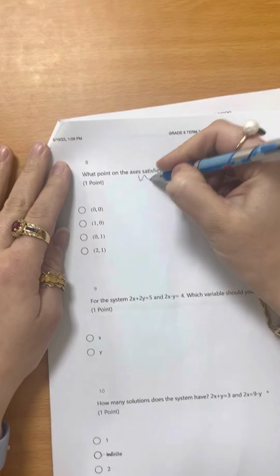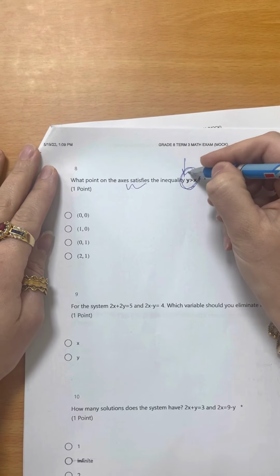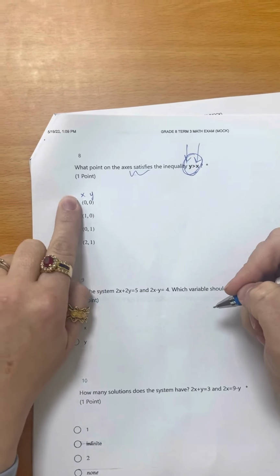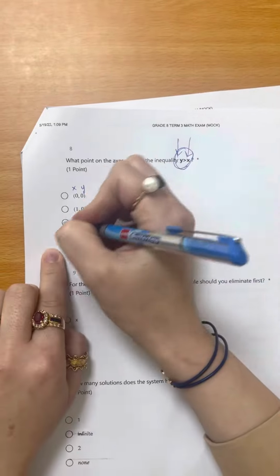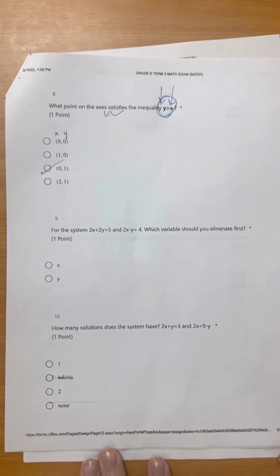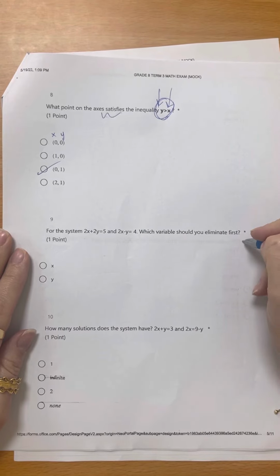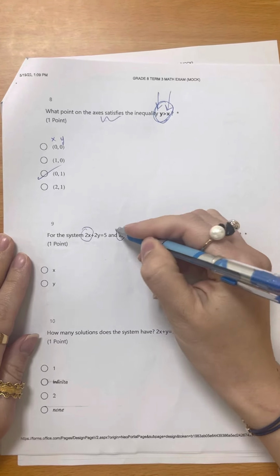Now, what point satisfies y greater than x? I should search for a point where y is greater than x. We know that when we put them in order, x comes first, so the one that has y greater than x is the third one. Now, for this system, which element should we eliminate first? It is the element that is repeated the same. I have 2x and 2x, so x.